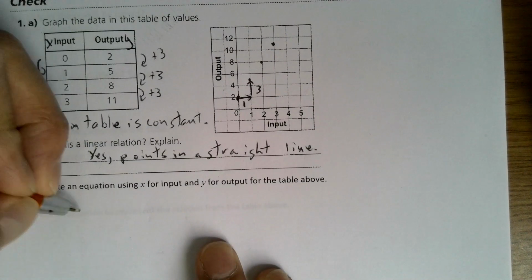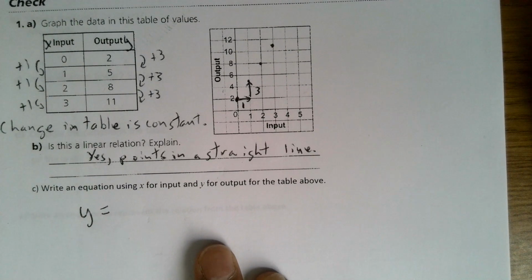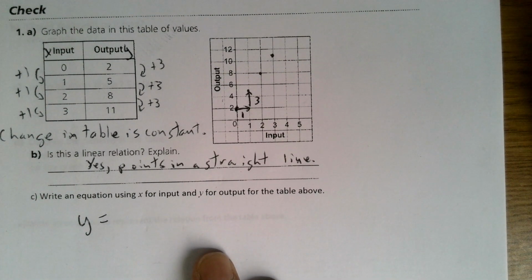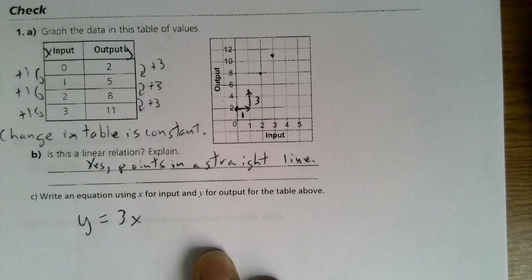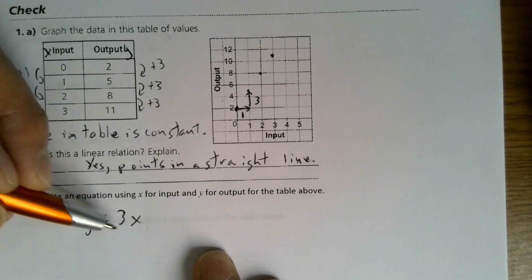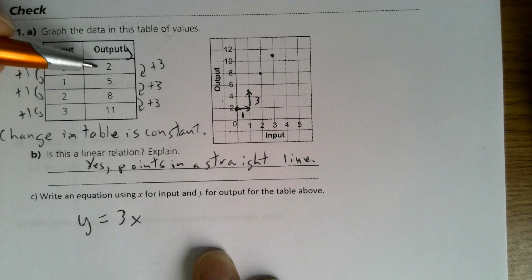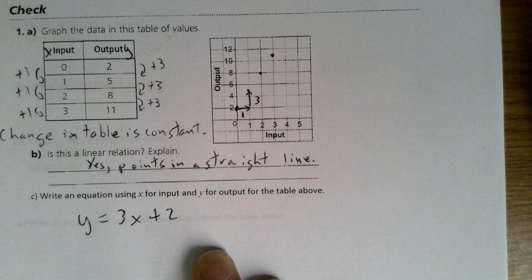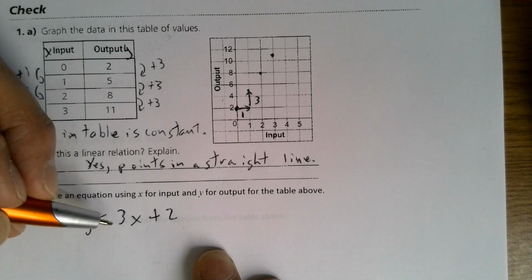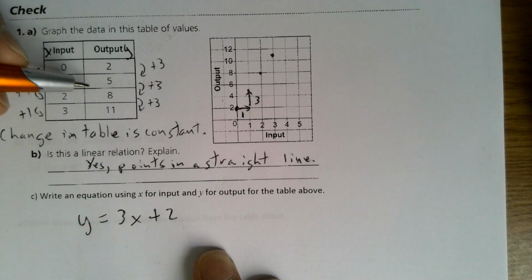So our equation is going to be y equals, and we know our y has to go up 3 times as fast as our x, so it's going to be 3x, and then we're going to have to add or subtract something here. If x equals 0, then we'd have 3 times 0 is 0, but we want it to be 2. So I'm going to add a 2 onto that. And let's just double check it with 1. If x equals 1, I get 1 times 3 is 3, plus 2 is 5, so that works. So there's our equation.